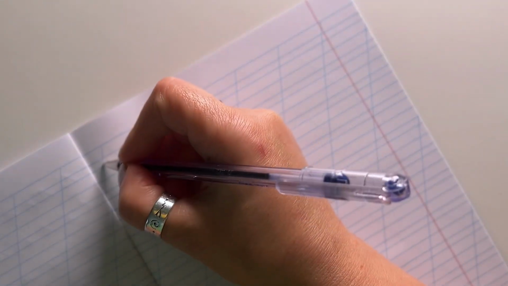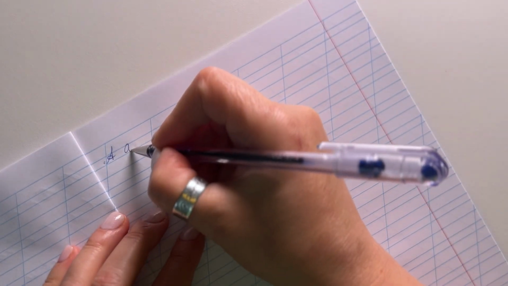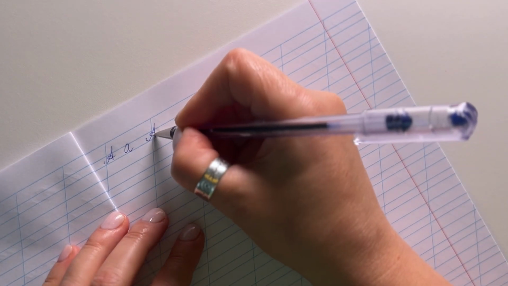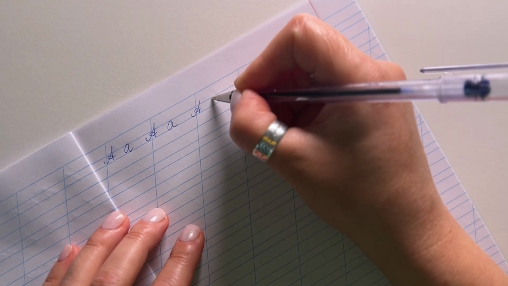Let's learn how to write in cursive. This is the letter A, A. And this is the small letter A. The capital R often goes with a loop. You can write the capital R just with a line.